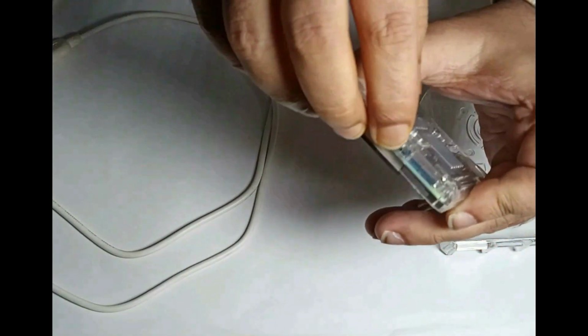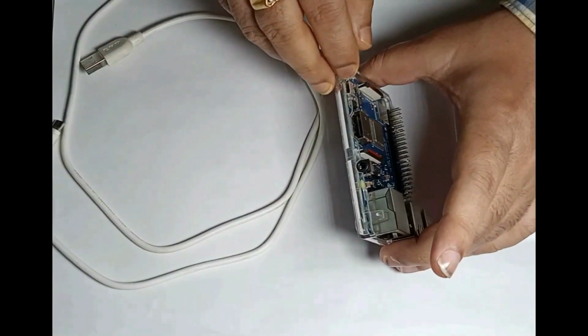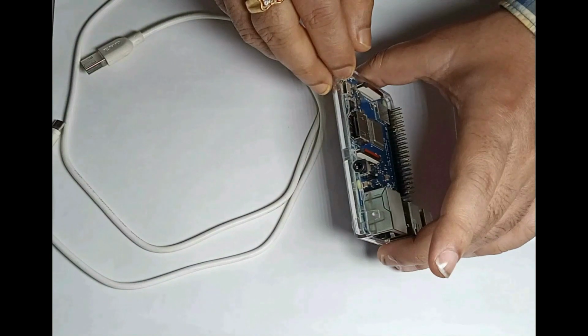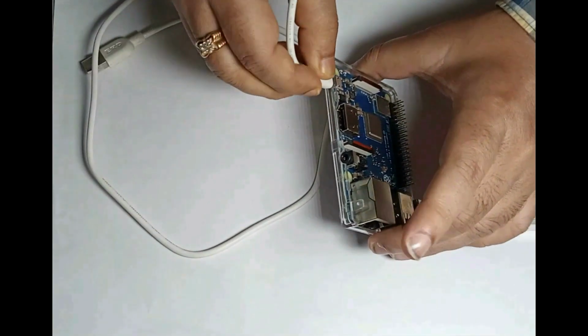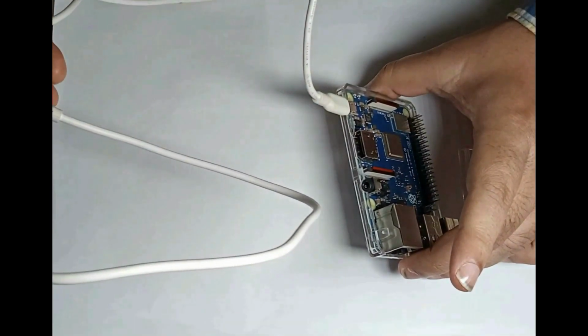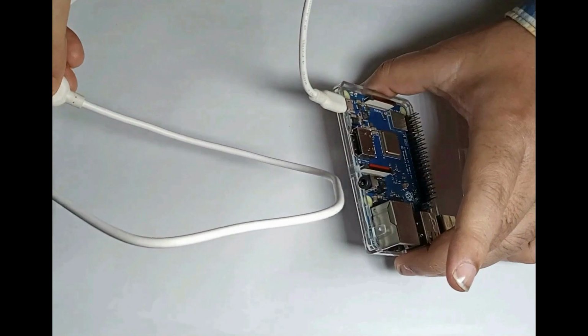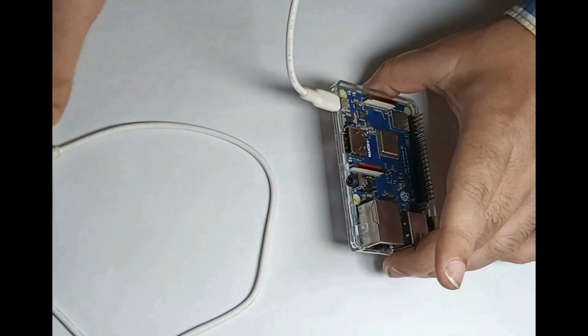That's it. This is micro USB type B port through which you can connect this wire, and now you can connect this wire to your laptop for getting power.